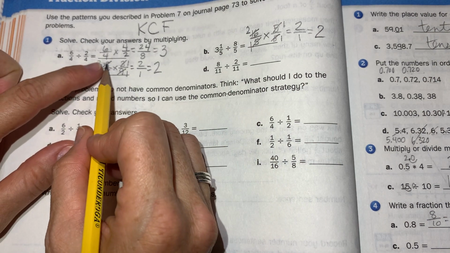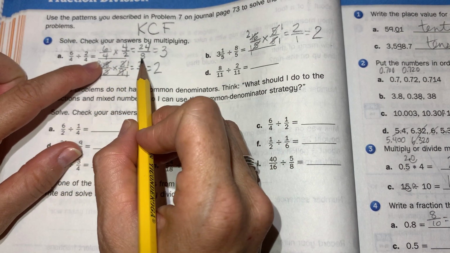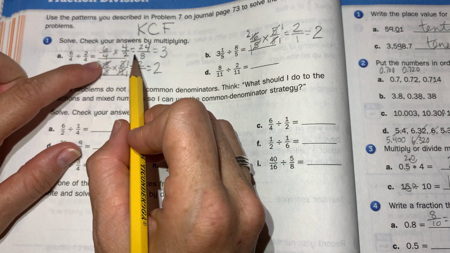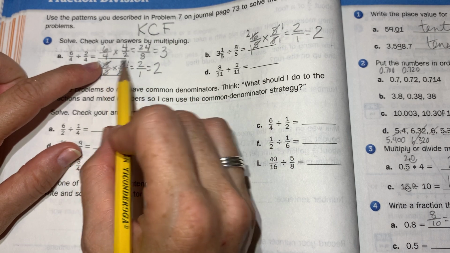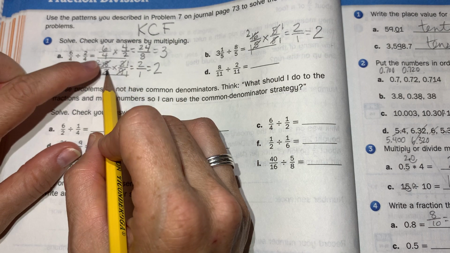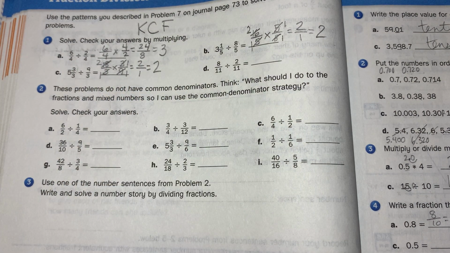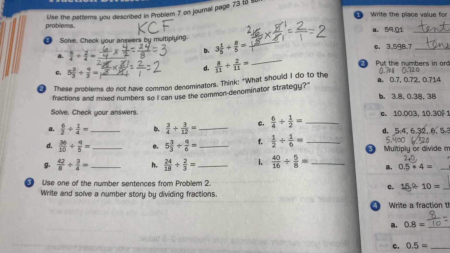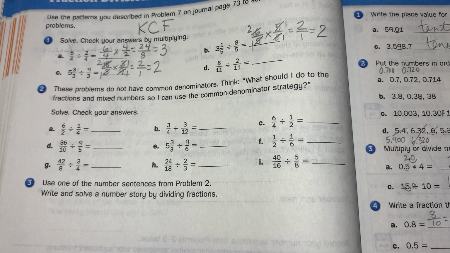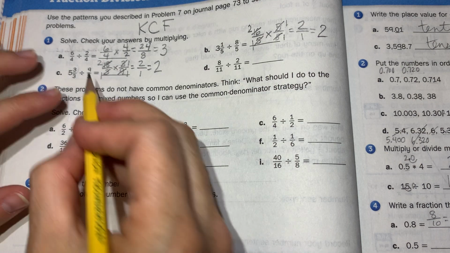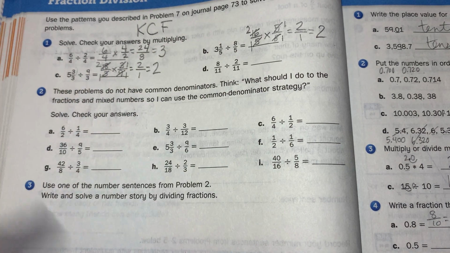So you would have ended up with 6 times 3, which would have given you 18, and then you would have ended up with 18 over 9, which still would have given you 2. So either way, any way you do your simplification, you're going to get to the same answer, as long as you follow the keep, change, flip in that order, okay?